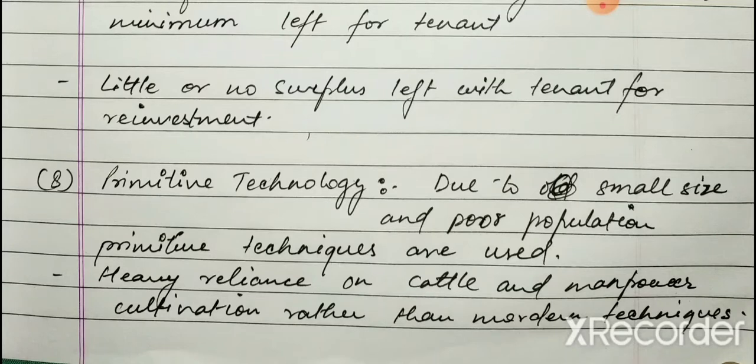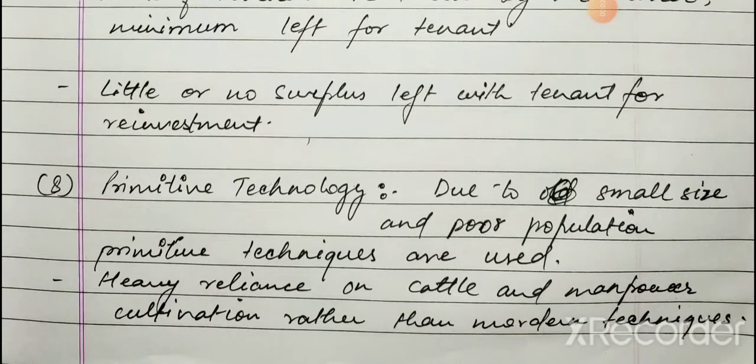Now we see these features which we have studied. They lead to the important conclusion that Indian agriculture is extremely backward, despite the fact that it is of great significance in the Indian economy. Though agriculture was very important in the Indian economy, it remained backward. Now you can understand, if the main sector remains backward, then what will be the situation of the Indian economy? If agriculture is backward, the Indian economy also remains backward.